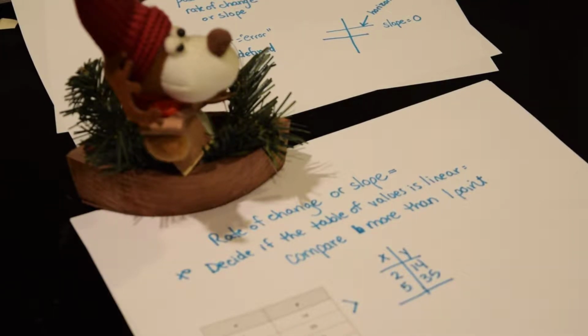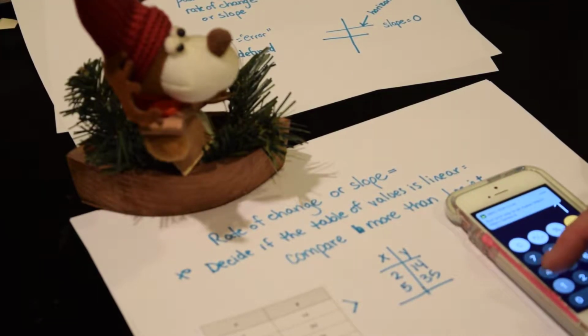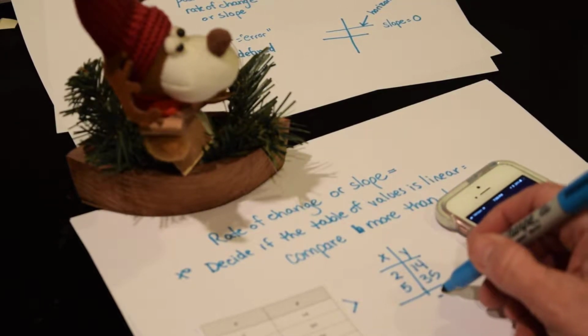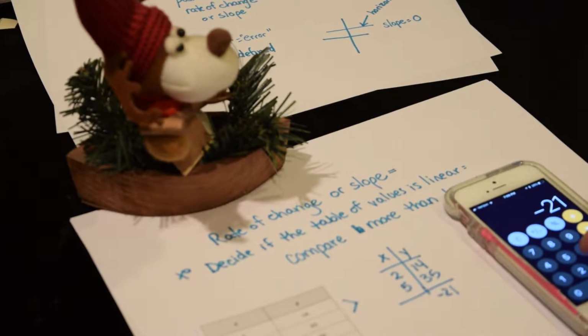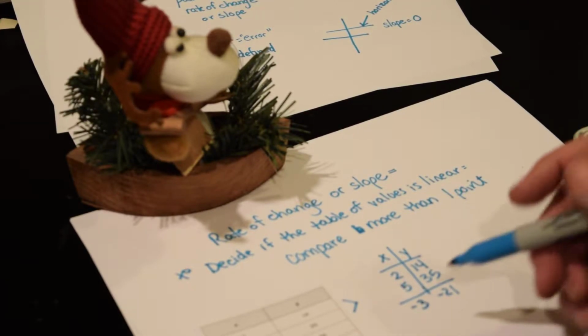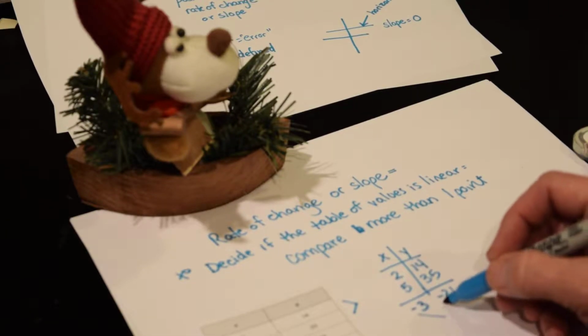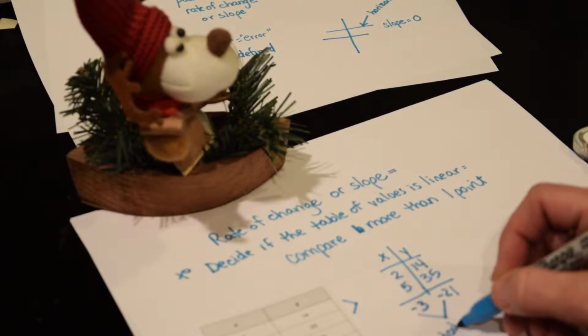And I am a big proponent of using a calculator to do this stuff. So I'm going to go ahead and I'm going to do my math. 14 minus 35. And I'm going to get a negative 21. And 2 minus 5, which you're doing with me on your calculator, and get a negative 3. Double negatives. The minute I see that, I know my answer is positive.